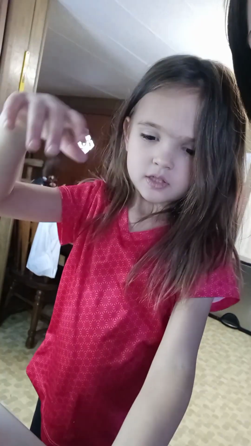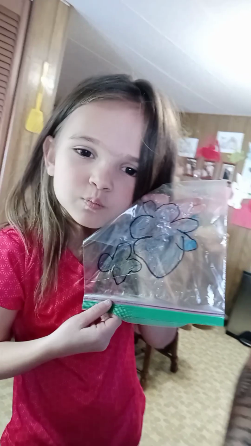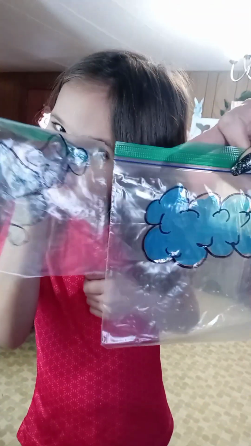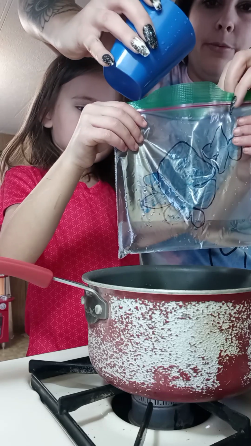Wow! And all we need is a Ziploc bag, markers, and we used a tack to poke holes in the bottom of our bag. Why are we poking holes? We can put water in them. Yes, and the water's going to come out of the holes, and it's going to look like rain. We'll see if we can make your cloud rain.